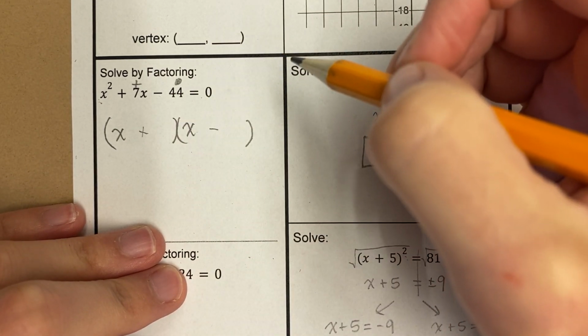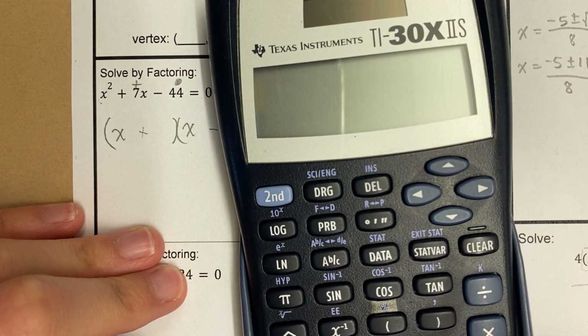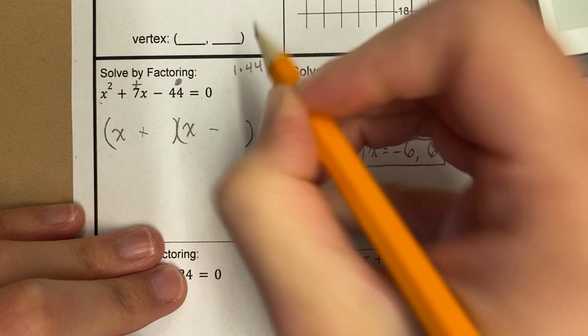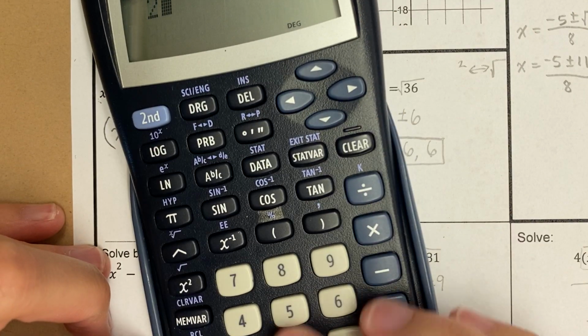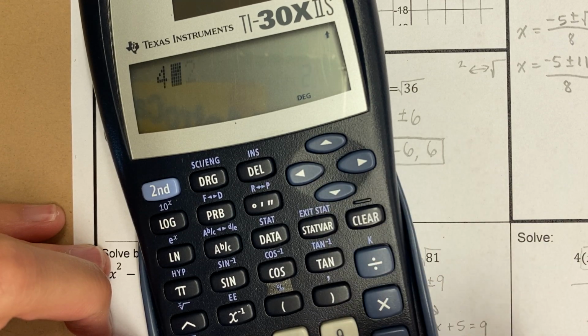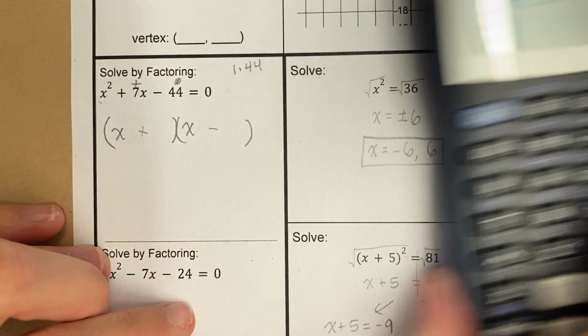And if you're stuck, like you have no idea, you just start at 1. 1 times what is 44? 1 times 44. And then you go to 2. 2 times what is 44? If you're not sure, you do 44 divided by 2. Oh, 2 times 22.